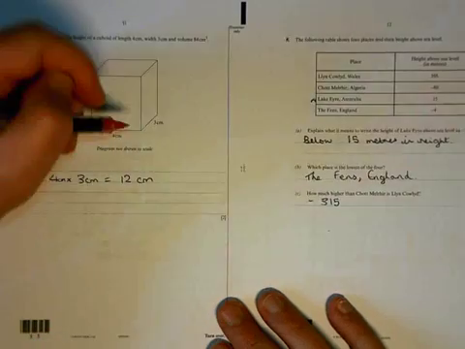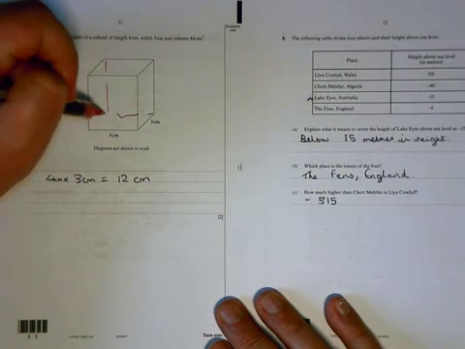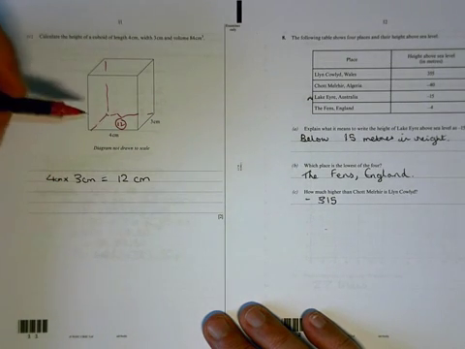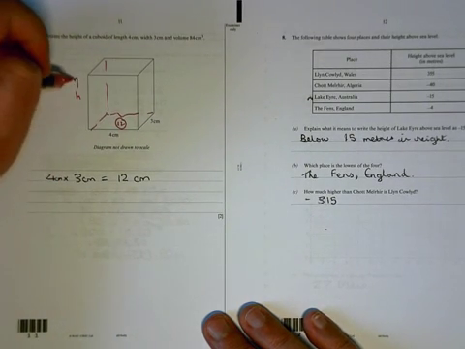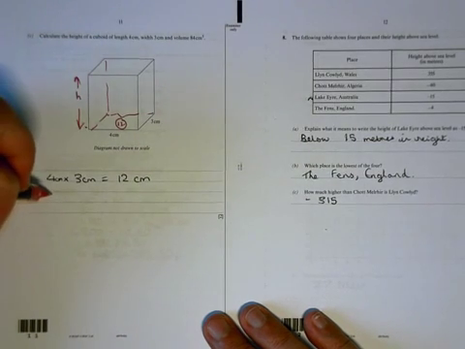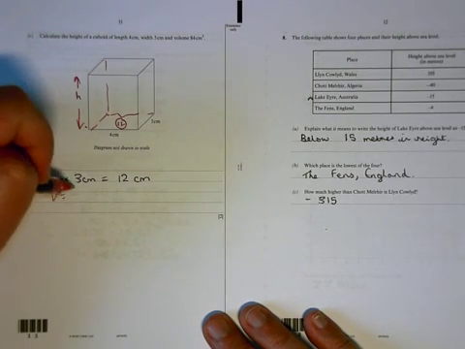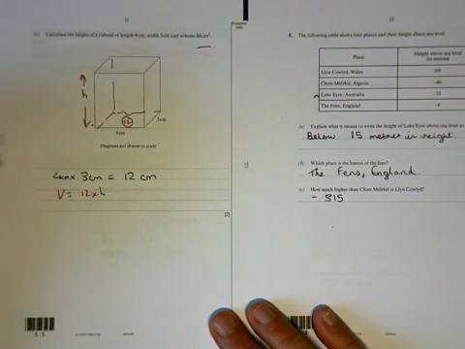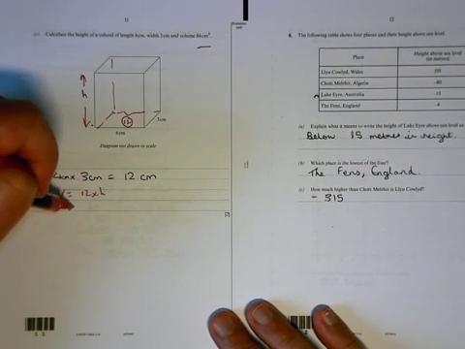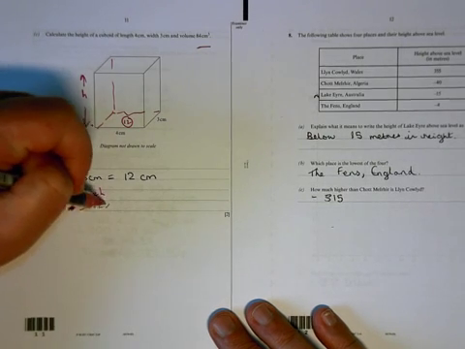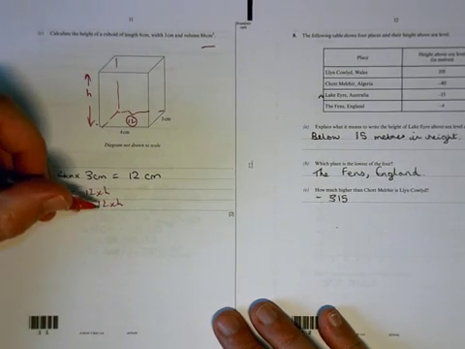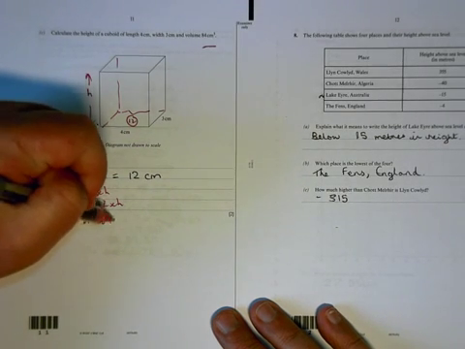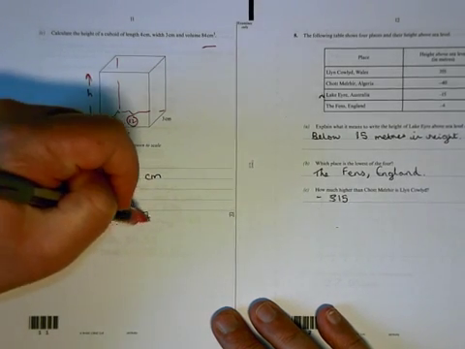4 times 3 is 12, gives you the area of the bottom of the shape. For the volume, you have to multiply that by the height. So I know that the volume is 12 times the height. It tells me in the question that the volume is 84. So to get the height on its own, you've got to do the opposite of timesing by 12, which is divide by 12, which is 7.